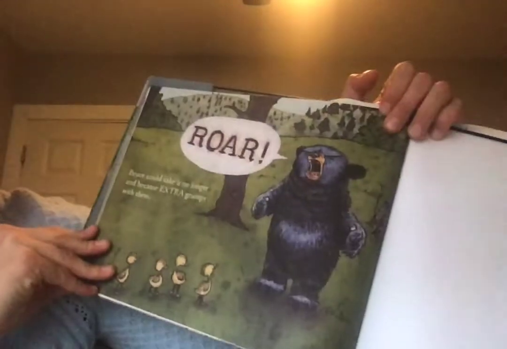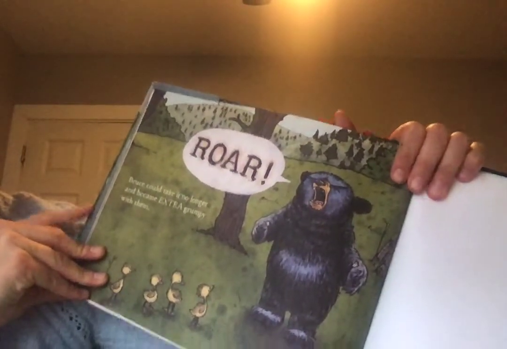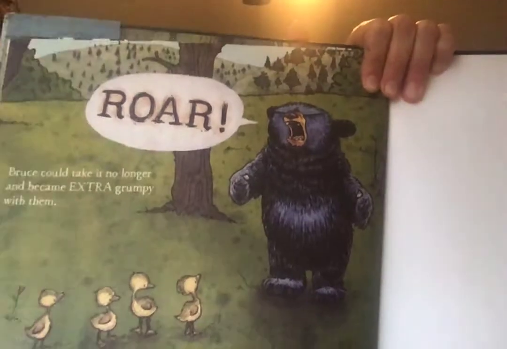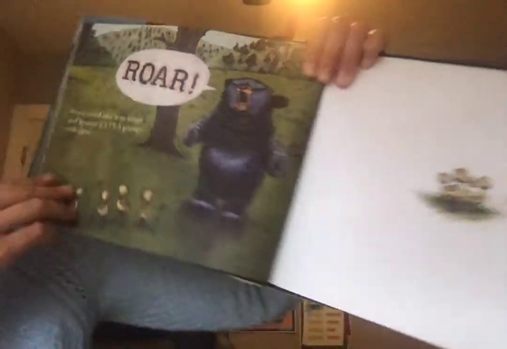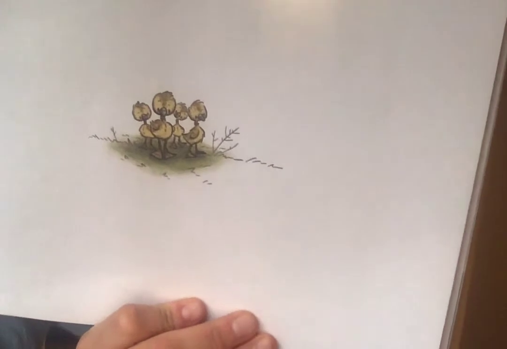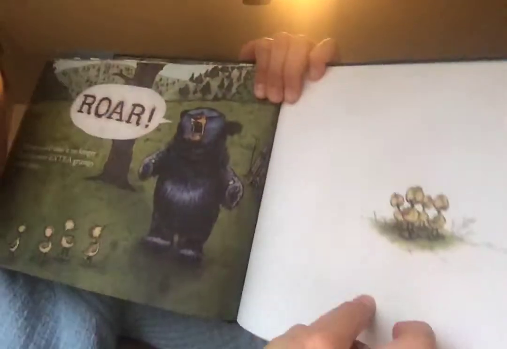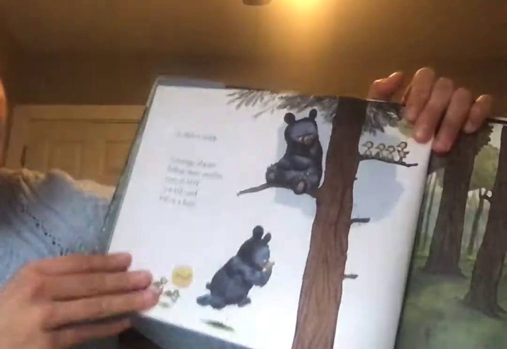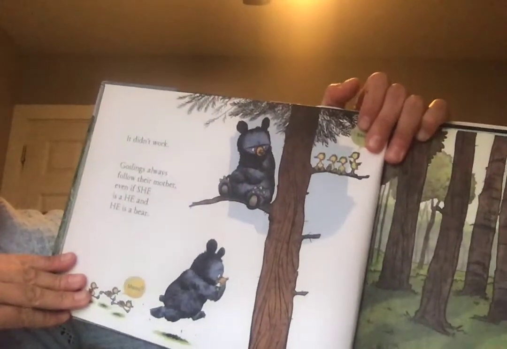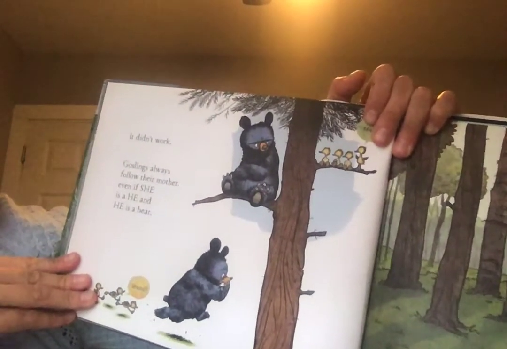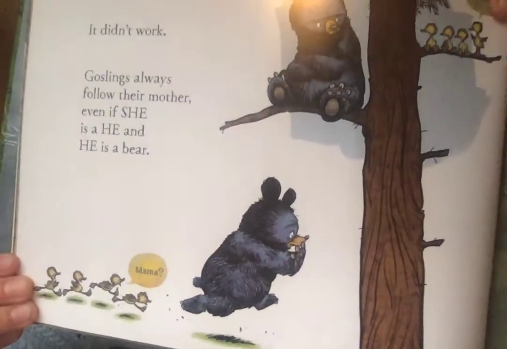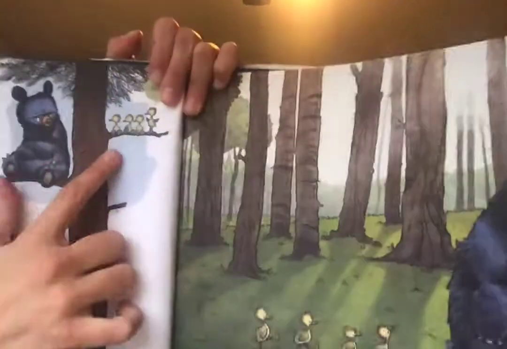Roar! Bruce couldn't take it any longer and became extra grumpy with them. Oh, I do not want to be around a grumpy, mean bear. They look a little scared too. There's no words on this page, so I'm just guessing they're a little scared. It didn't work. Gooselings always follow their mother, even if she is a he and he is a bear. Mama! Mama! Mama?